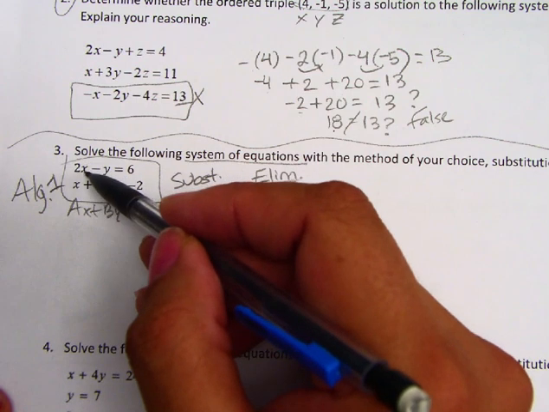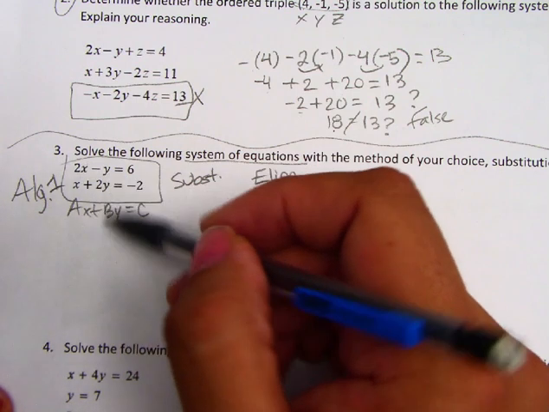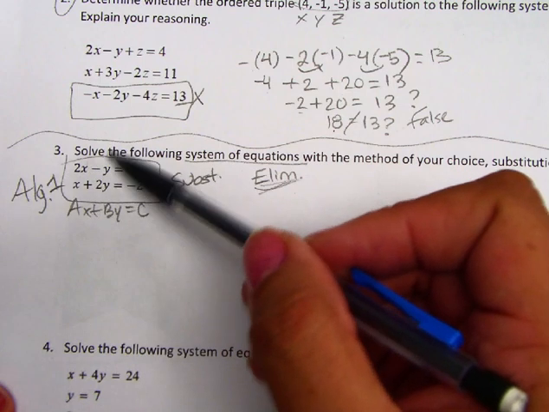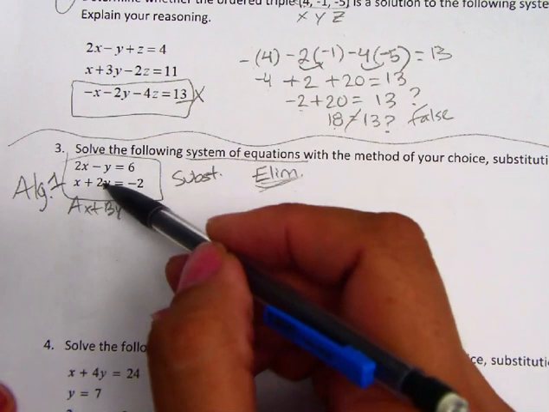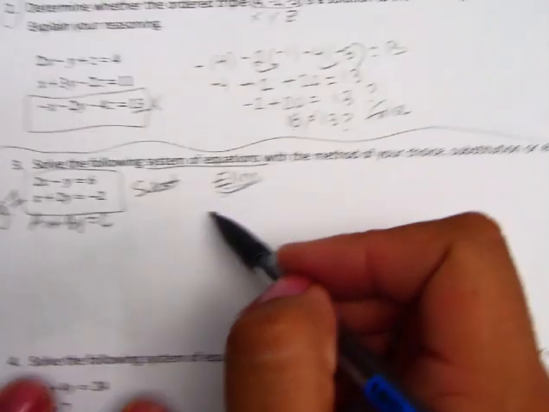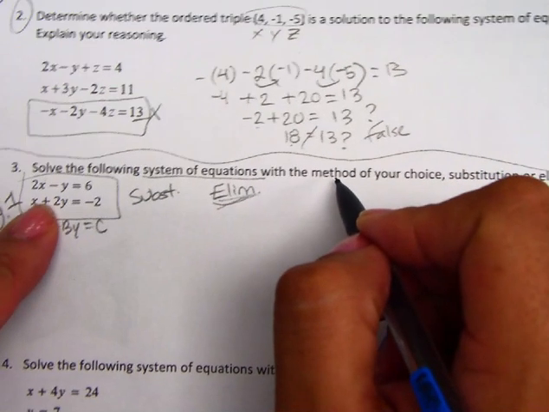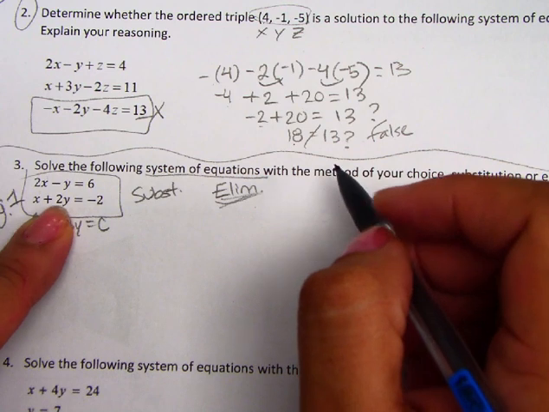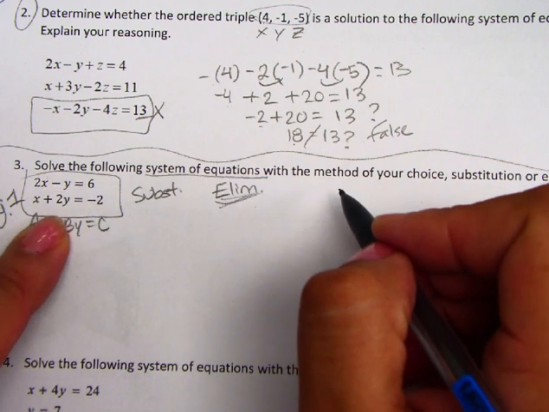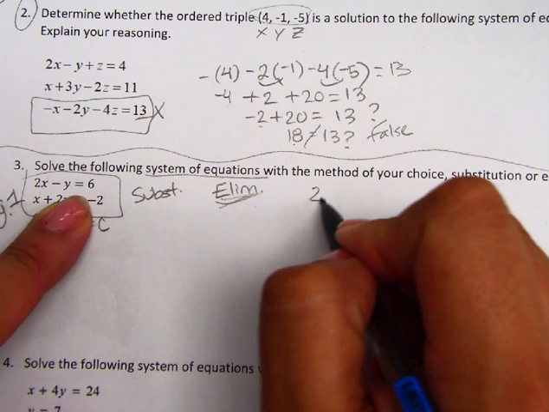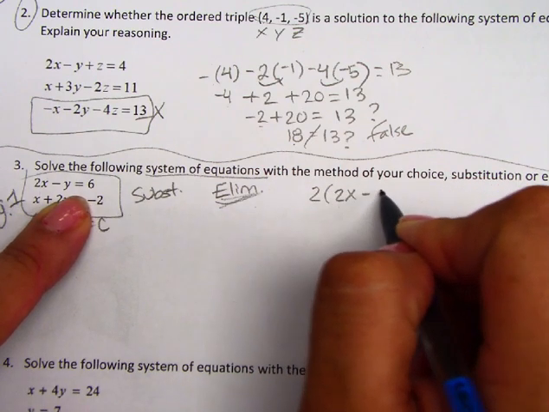Pretty much you just gotta convert either the x's or the y's into the same number and make sure that they're opposite sign in order to eliminate it, and then you solve.